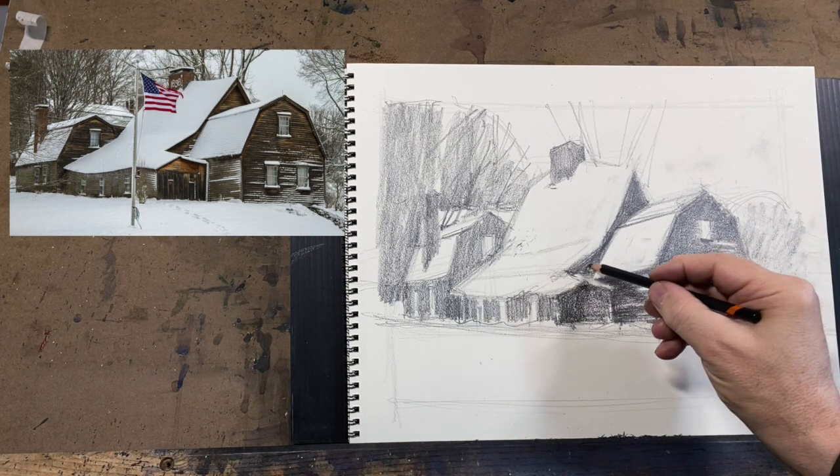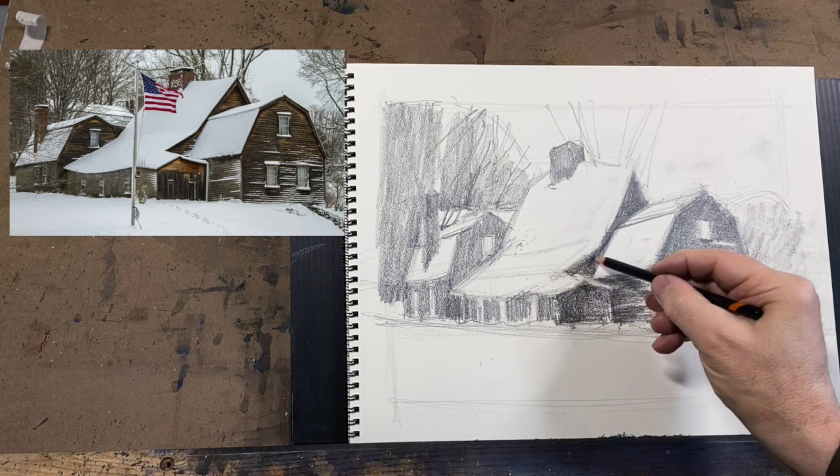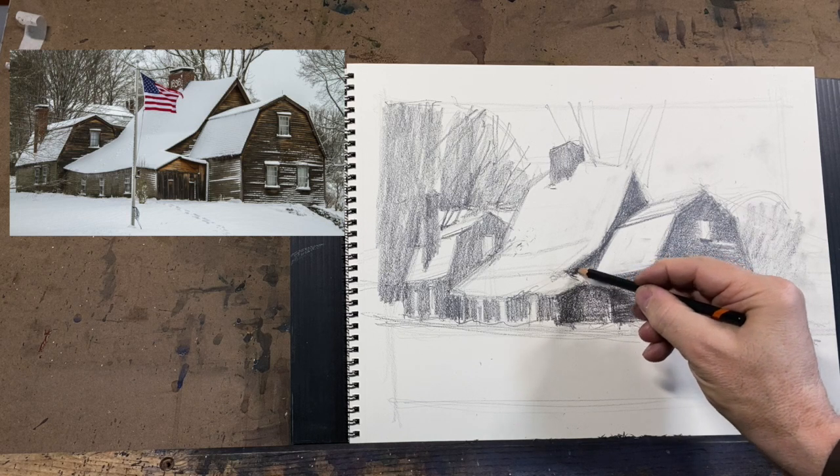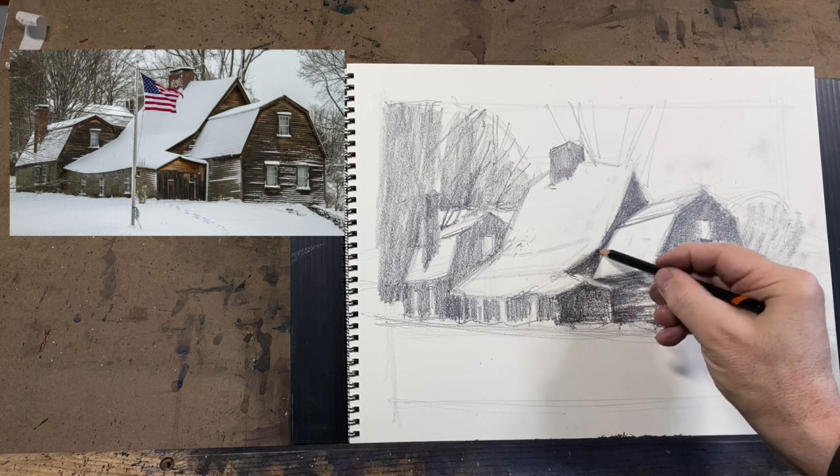Where I want a little more polished technique, I'll kind of blend the graphite a little bit with the rolling stroke.